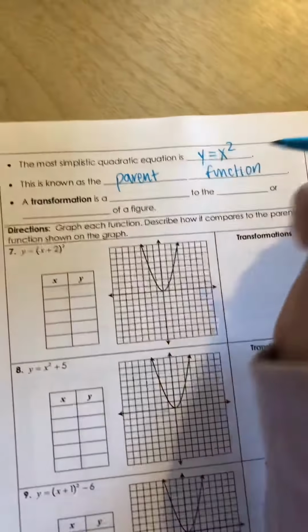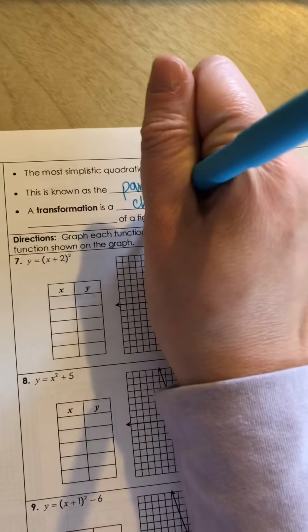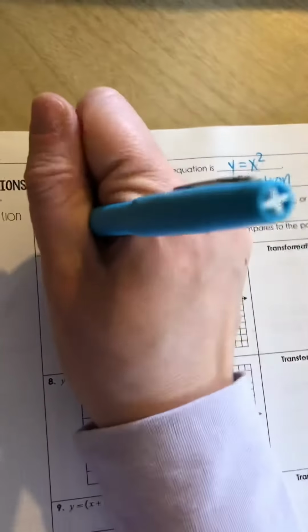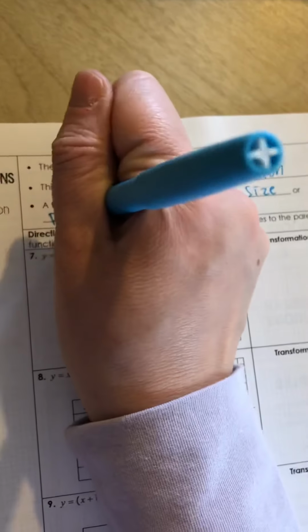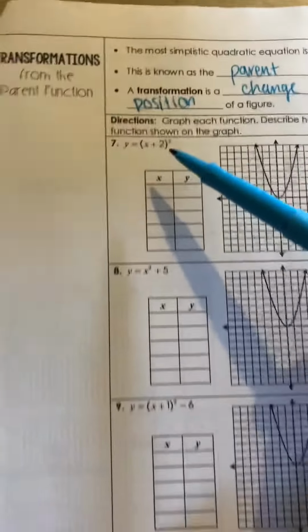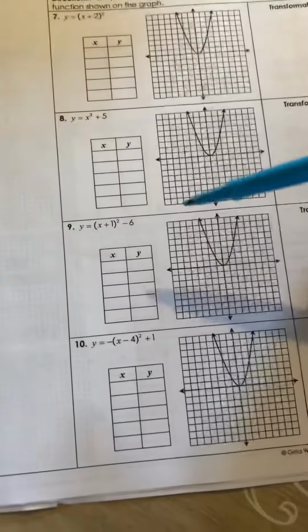A transformation is a change to the size or position of a figure. So you're going to go ahead and graph these other equations in 7, 8, 9, and 10, and then you're going to tell me how it changed on the side here.